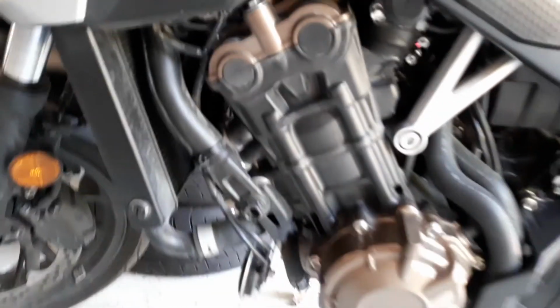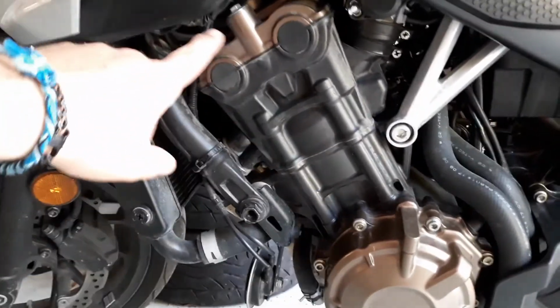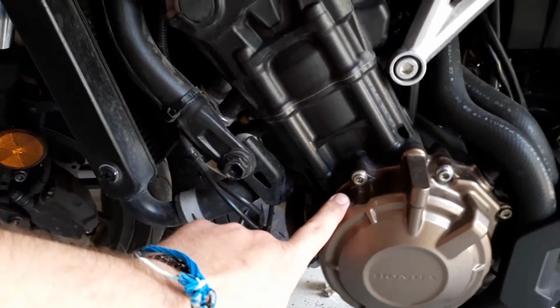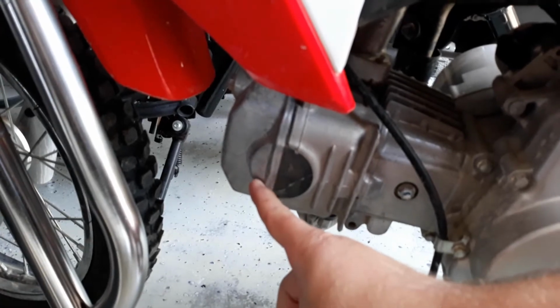Alright, let's go outside and look. Here is the inline 4-cylinder on my motorcycle. Here's the cylinder head, and that is the cylinder block itself. And we see that it is a 650cc engine, which would be 0.65 liters. Here we have my son's itty bitty dirt bike: cylinder head, cylinder itself.